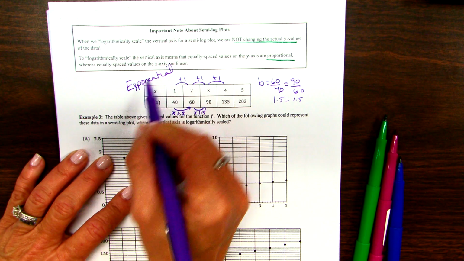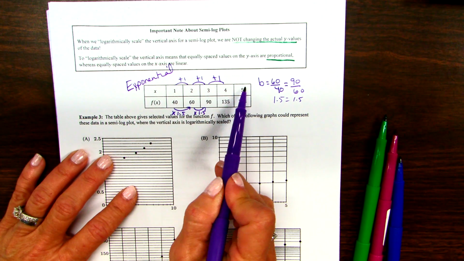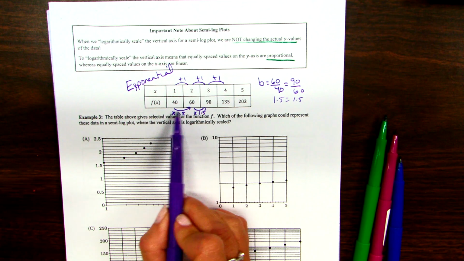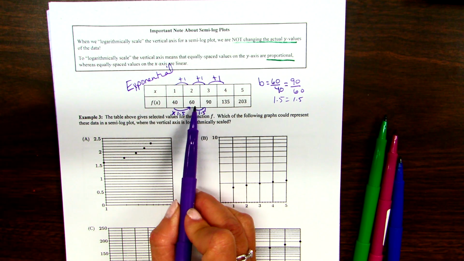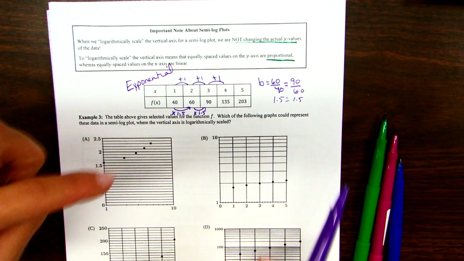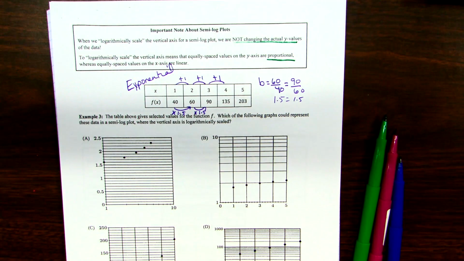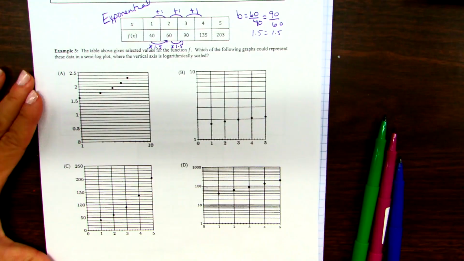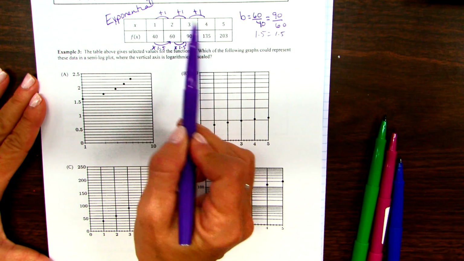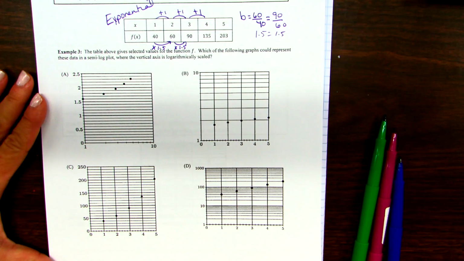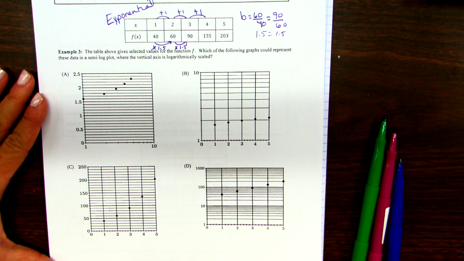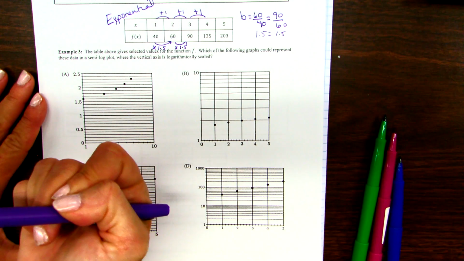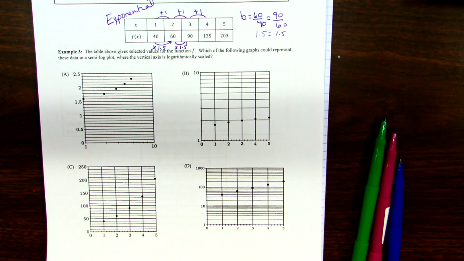Okay? So the x's are increasing at a constant rate, in this case adding 1, and our y values are proportional. In other words, we're multiplying by 1.5. That tells us that this data, if we graphed it, will be an exponential function. If you had a graphing calculator, you could put them in stat, graph it, and just look at it. But remember, there are times you have to say it in words. So if this data is exponential, when we put it on a logarithmically scaled graph, what will it look like? A line. That was the heart of what we're learning.